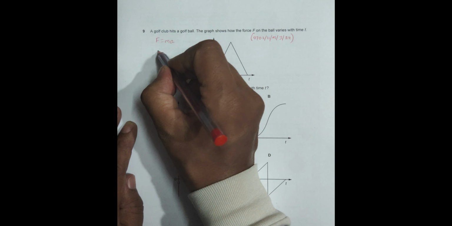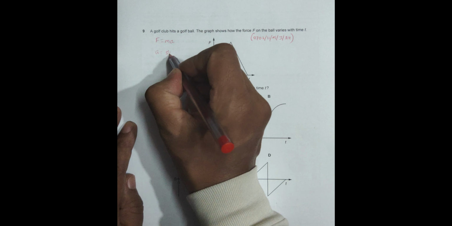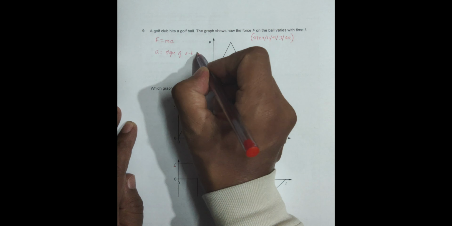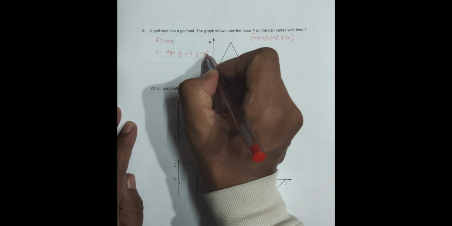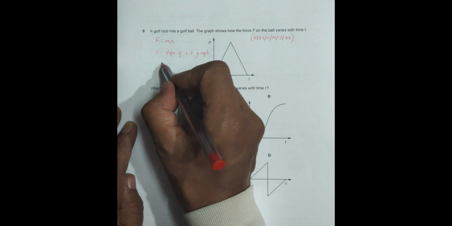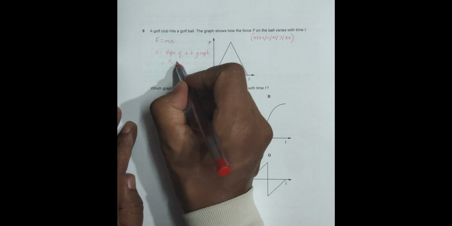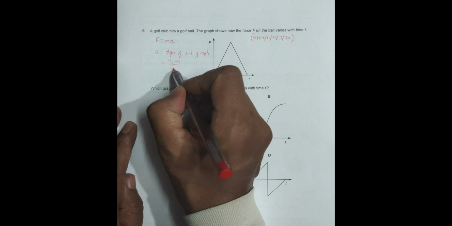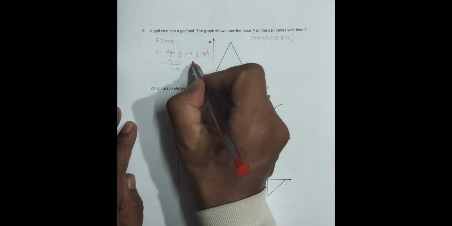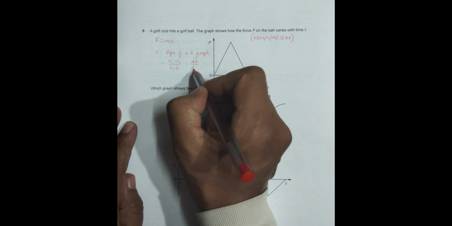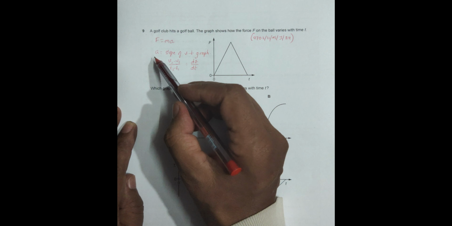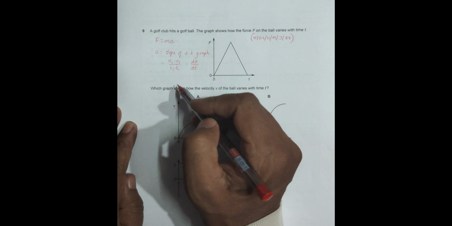And similarly, this a is equal to slope of v-t graph. Slope of v-t graph, because we have the formula somewhat like this. It is (v2 minus v1) by (t2 minus t1), or we can say dv by dt. So whatever way we say, a is equal to slope of v-t graph.